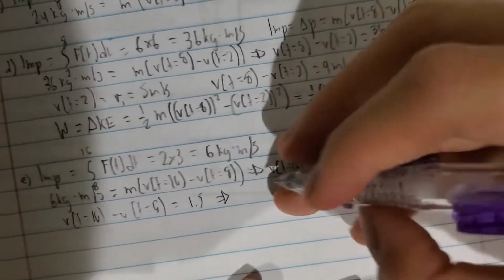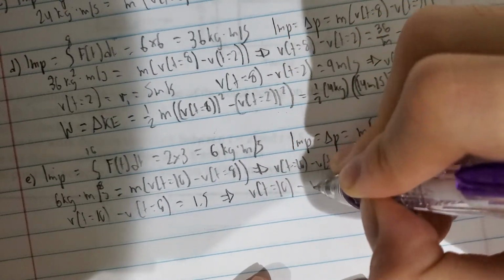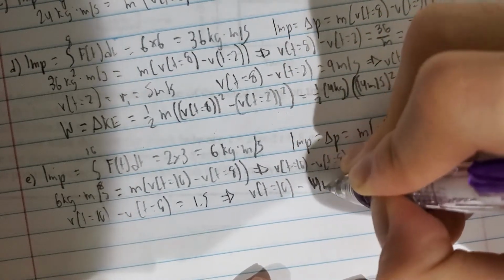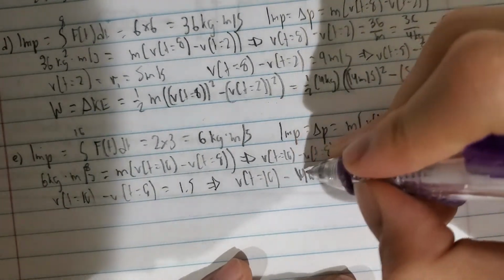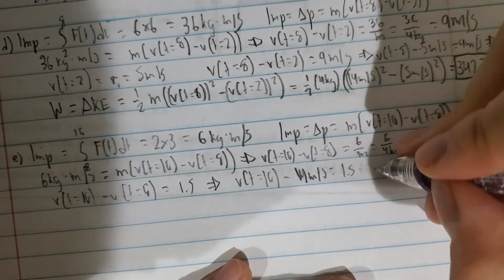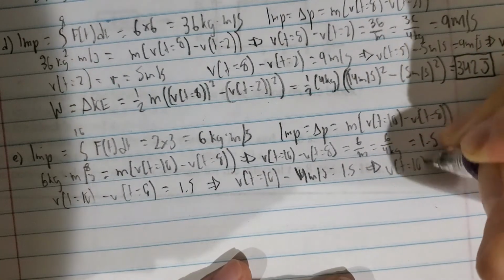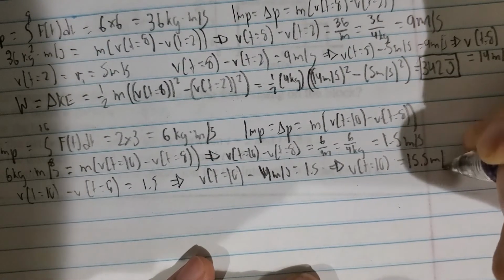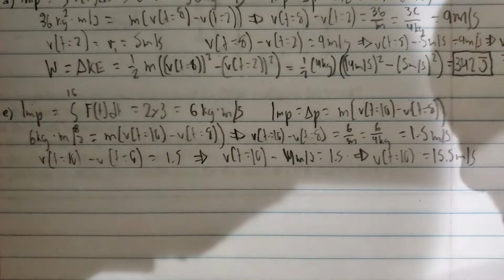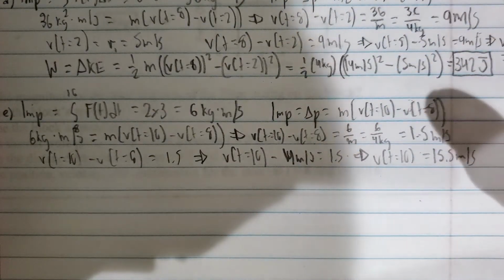So V at t equals 10 minus 14 meters per second is equal to 1.5. So I'm going to add this to this side, and that helps me find my V at 10 seconds, which is 15.5 meters per second.